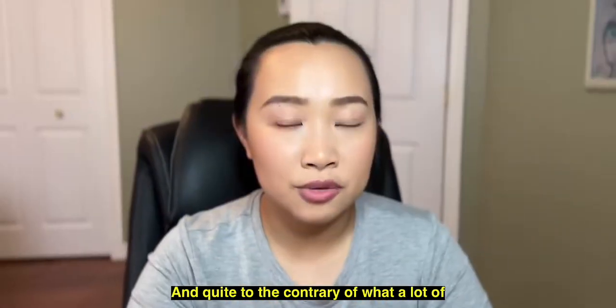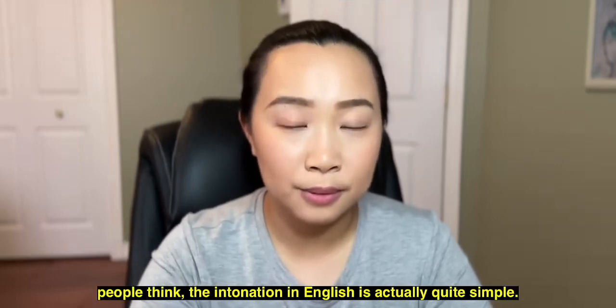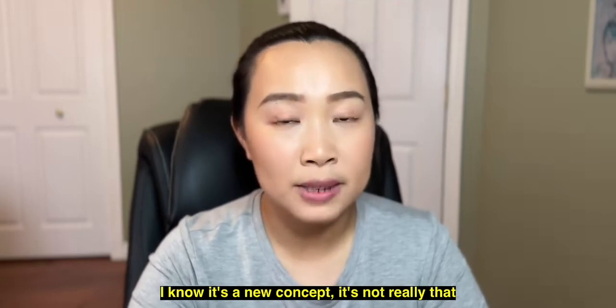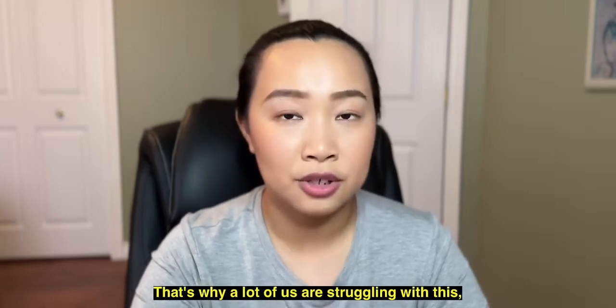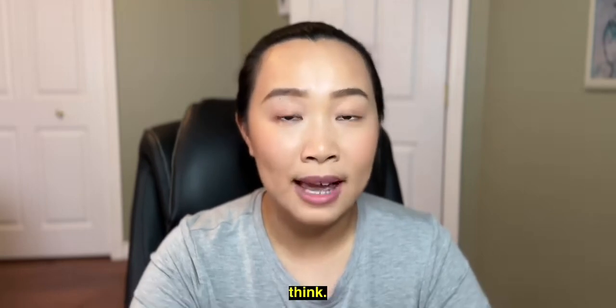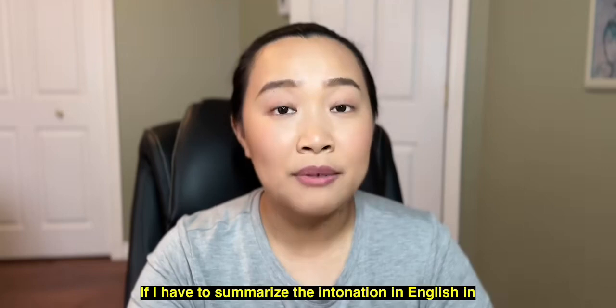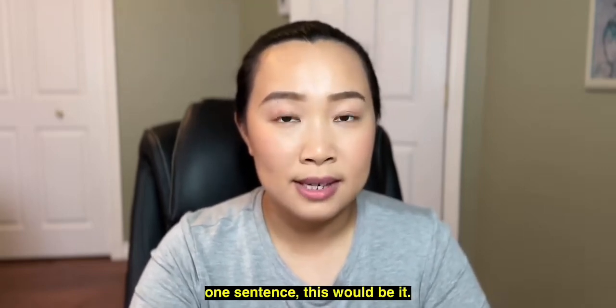And quite to the contrary of what a lot of people think, the intonation in English is actually quite simple. I know it's a new concept. It's not really that present in the Chinese language. That's why a lot of us are struggling with this. But it's actually not as difficult or complicated as you think. If I have to summarize the intonation in English in one sentence, this would be it.